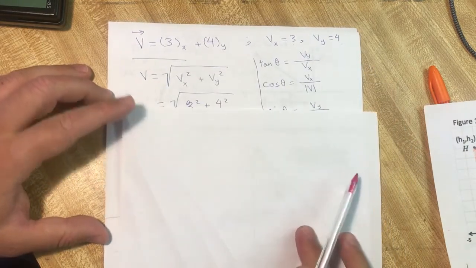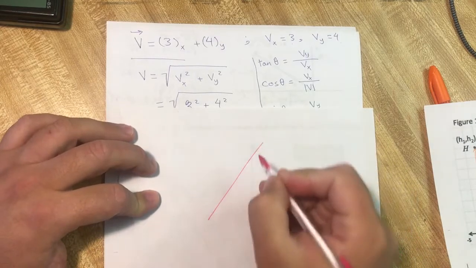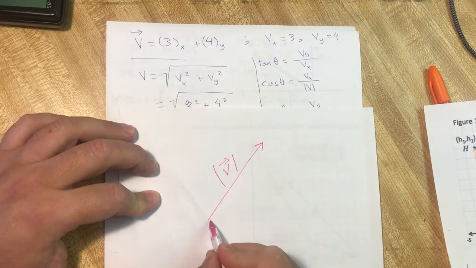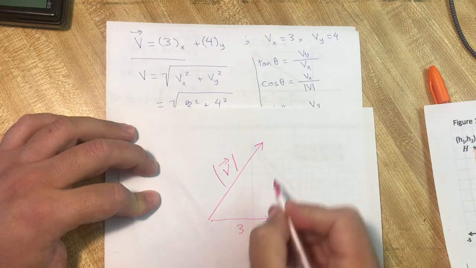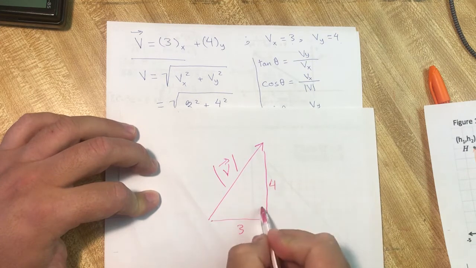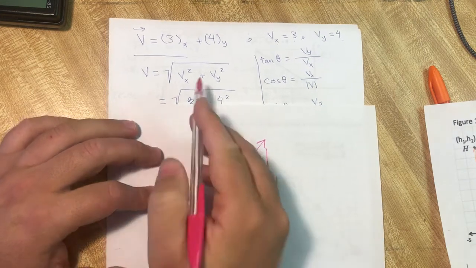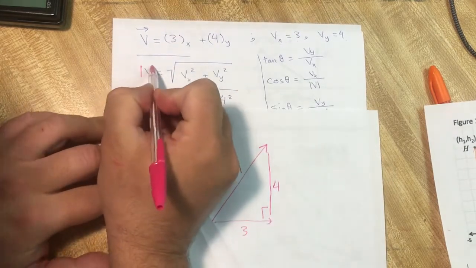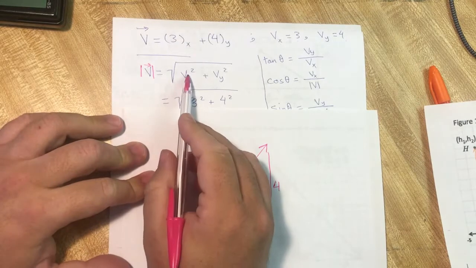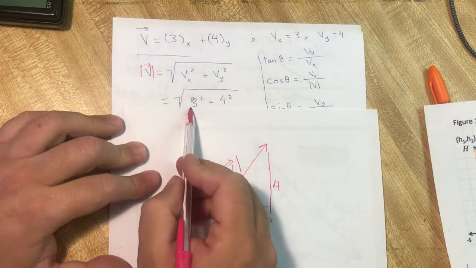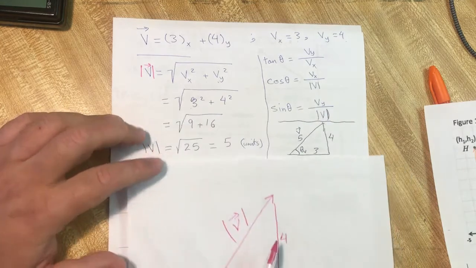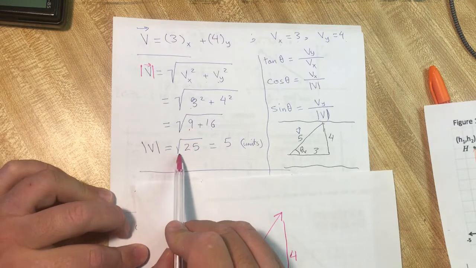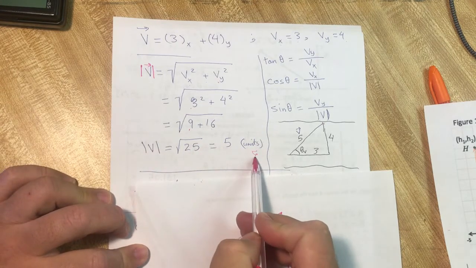If I need to find its length, I have the x component 3, the y component is 4. I have a right triangle. I can use the Pythagorean theorem. V, the length of v, is equal to the root of Vx squared plus Vy squared. 3 squared plus 4 squared is 9 plus 16. It will be the root of 25, which is 5 units.